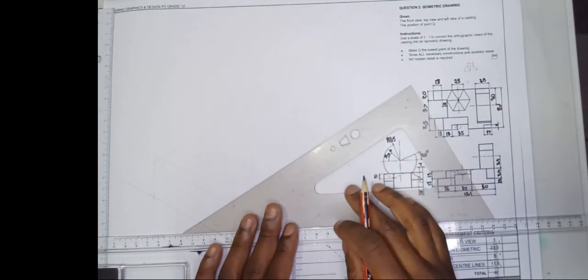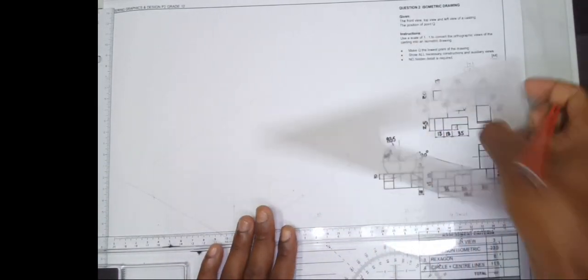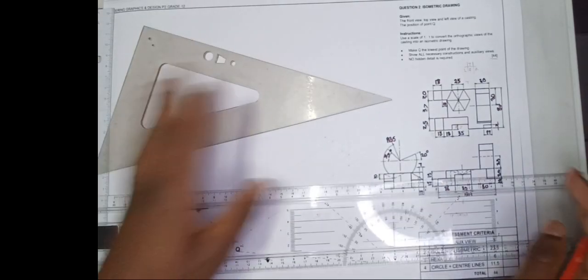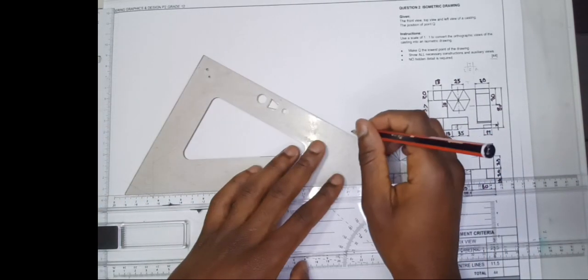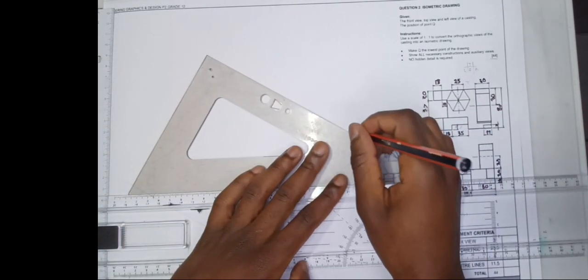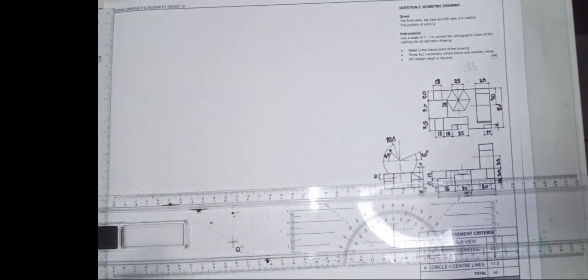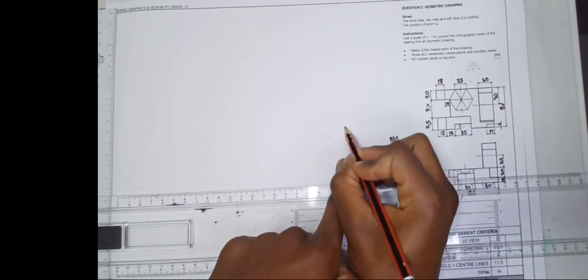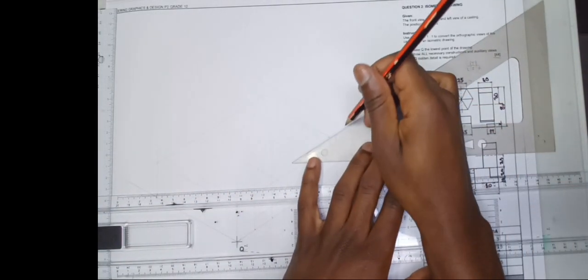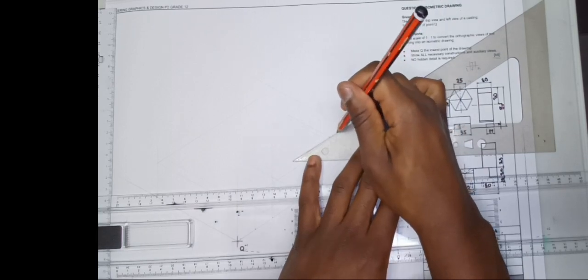Also from this corner here, you can measure with our tape. And you can see that our 7 has to match with this point here. So I am confident now to say I can use my solid lines here.